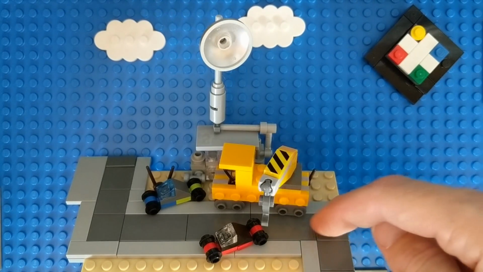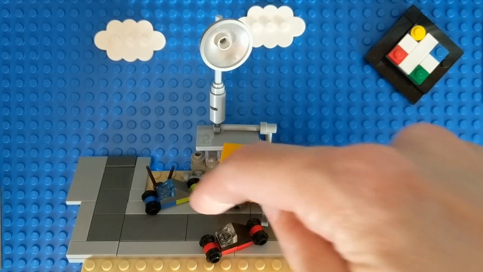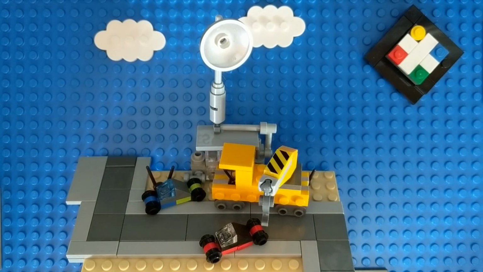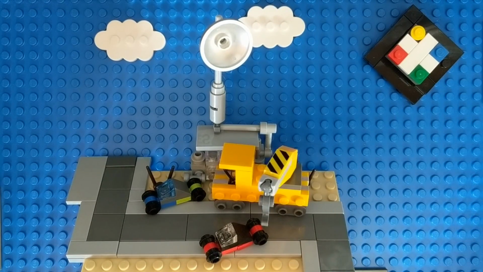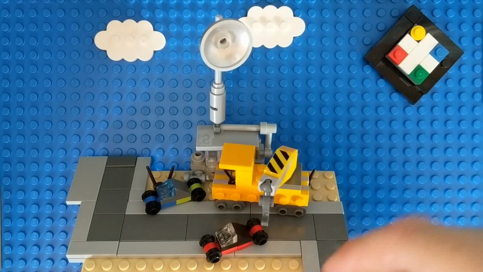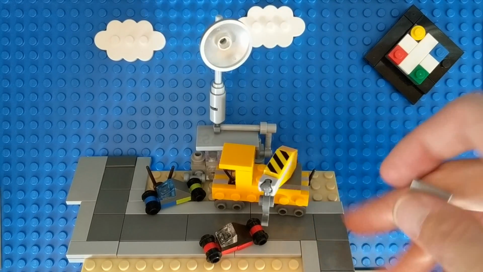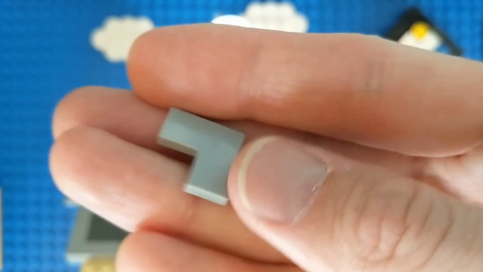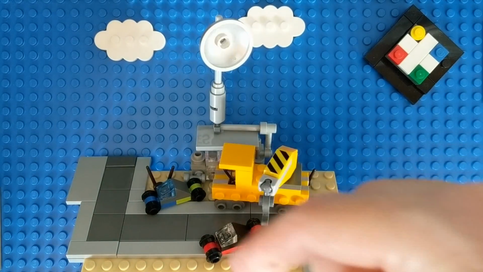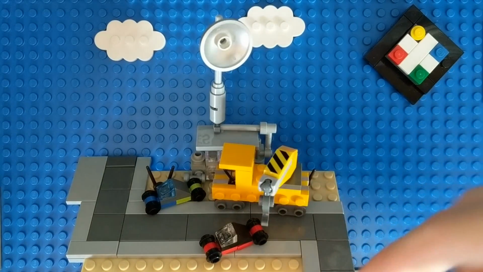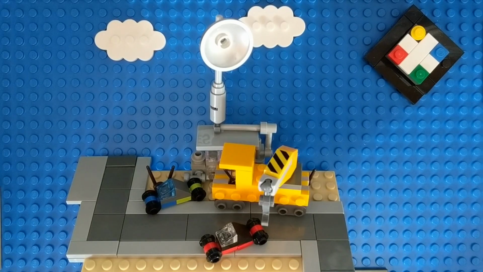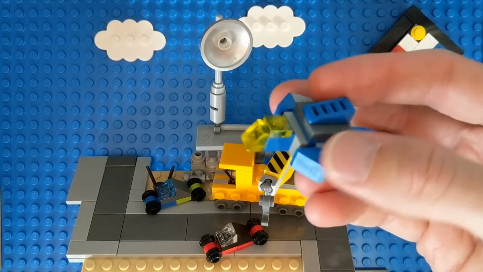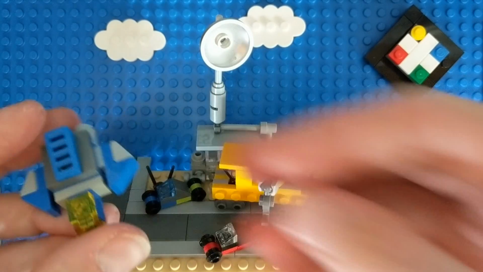We used some different tiles here to create what looks like a road. So we used some dark gray tiles, and then we used the light gray tiles to imply and to show the sidewalks. You can get some of these corner ones too. You can combine different sizes and shapes in order to create the layout that you want for your city. And you can have all different kinds of microscale vehicles coming into your scene in different ways.